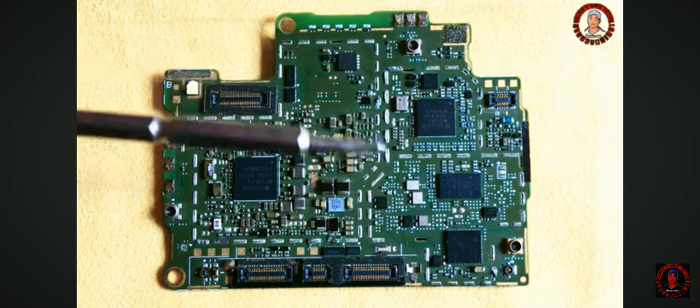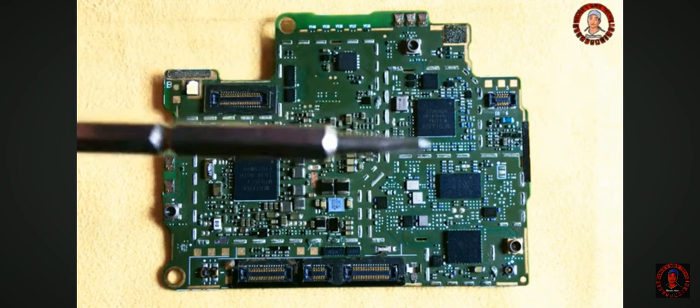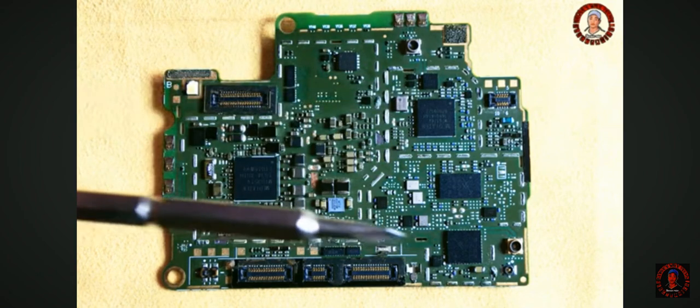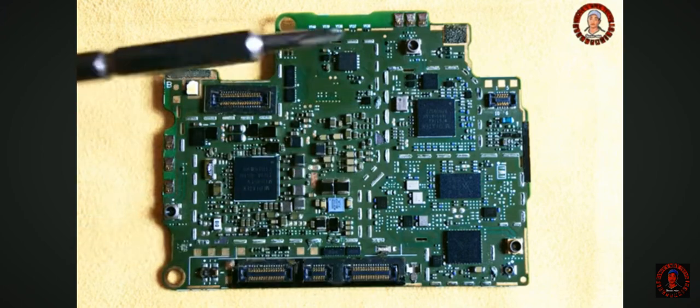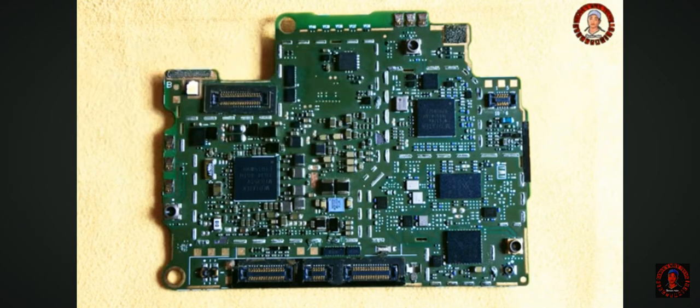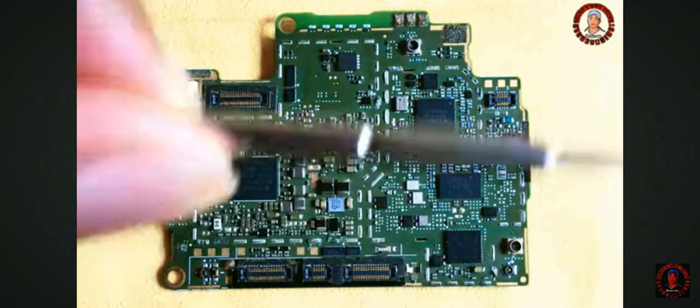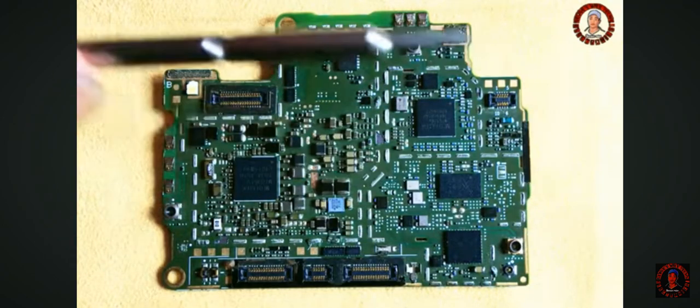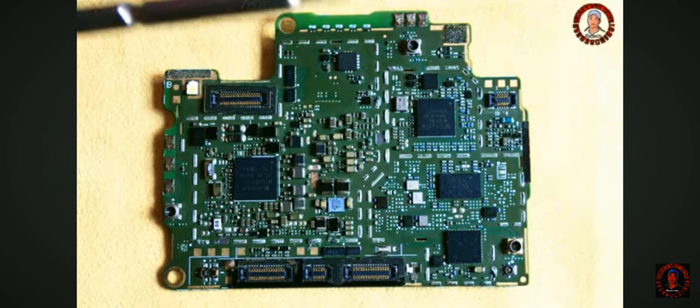So these are the things I want you to understand in this video, because by understanding it on this mobile PCB right in front of me right now, you can understand it on any mobile PCB. Okay, so let me just highlight this for you.